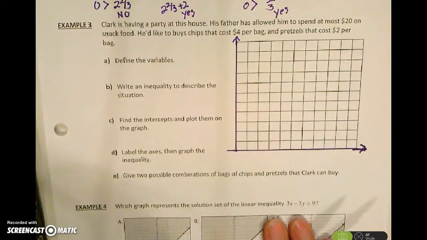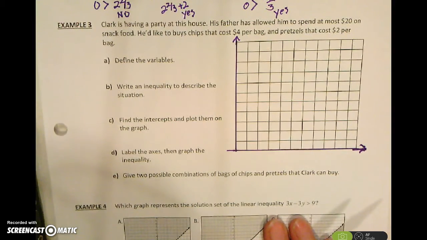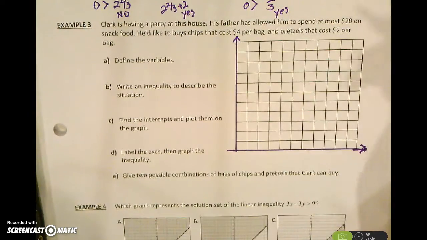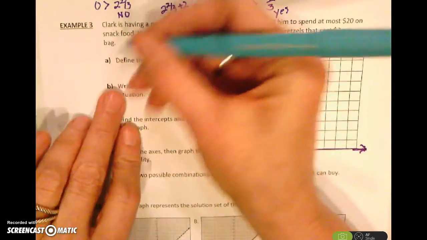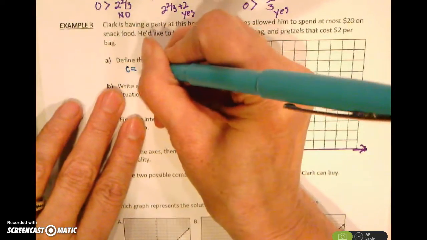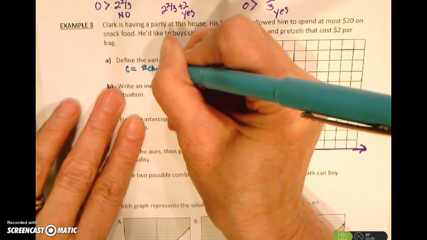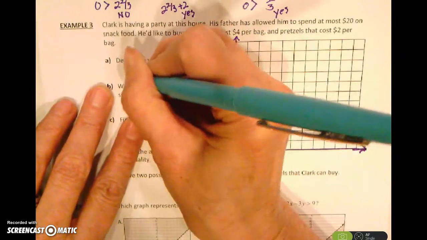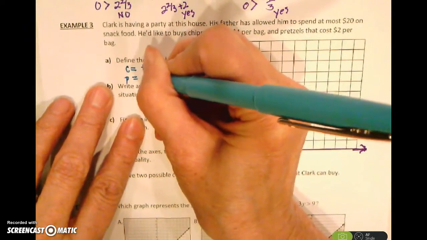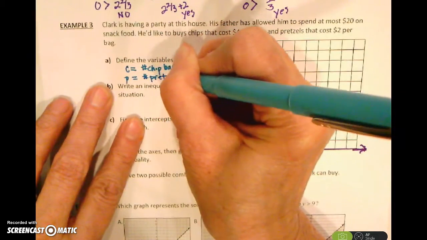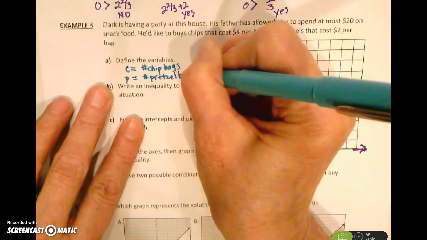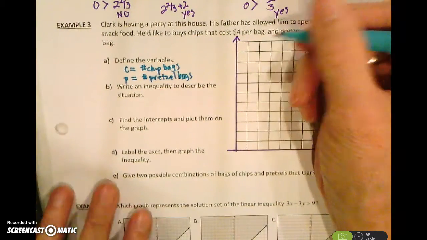So for example 3, Clark is having a party at his house. His father has allowed him to spend at most $20 on snack food. He'd like to buy chips that cost $4 per bag and pretzels that cost $2 per bag. Define the variables. So he's buying bags of chips, so we let C be equal to the number of chip bags, and we'll let P be equal to the number of pretzel bags.